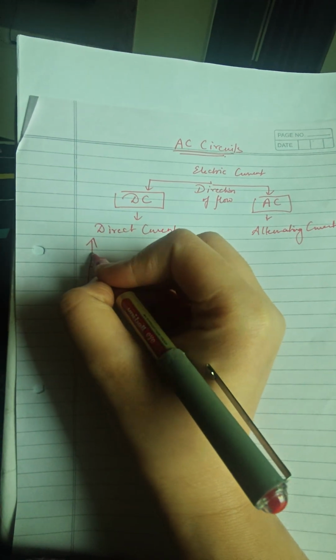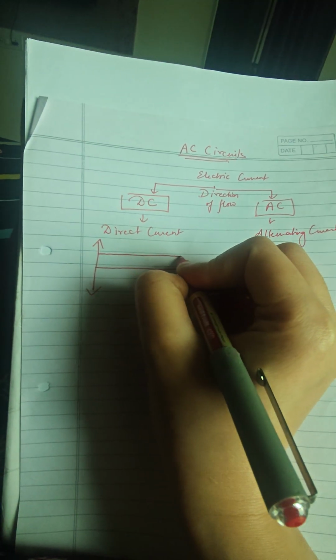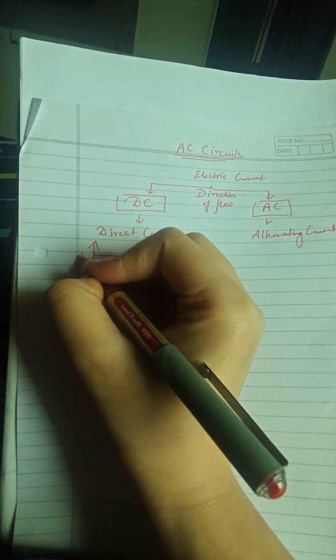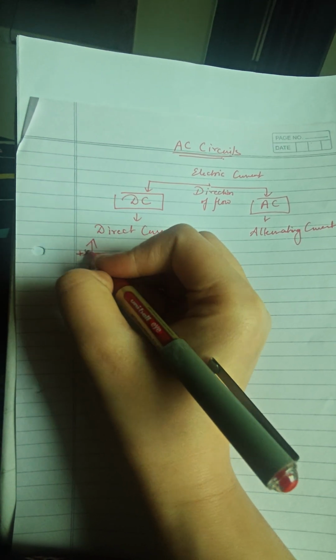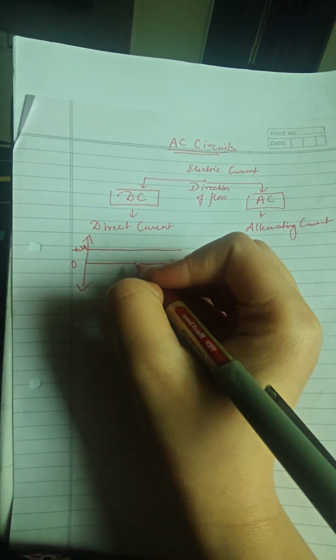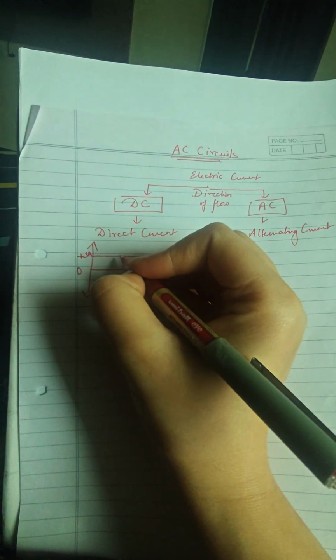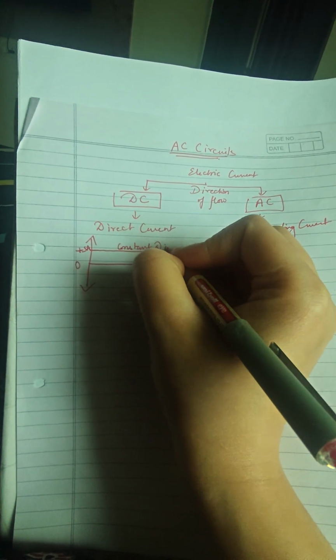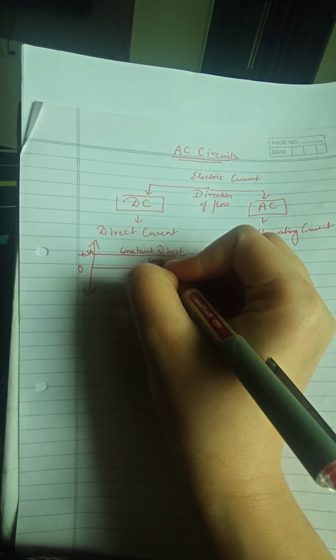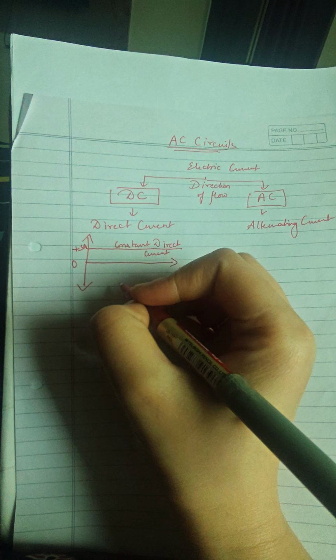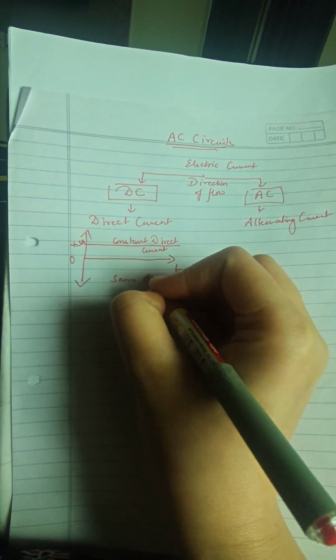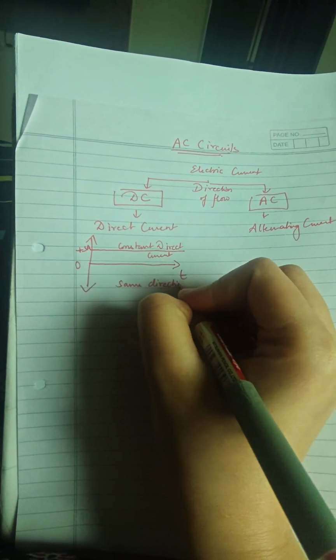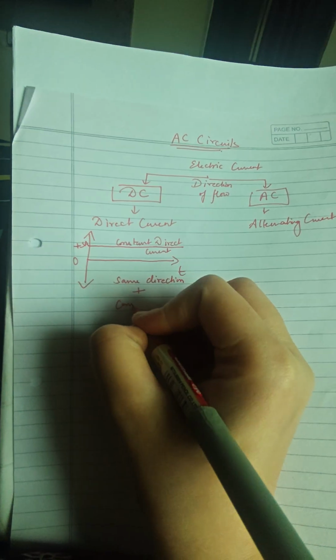So one of the possibilities is that the amount of current that is entering is in the same direction and it's continuously of the same amount. So this is a constant direct current, the current which has same direction plus constant magnitude.